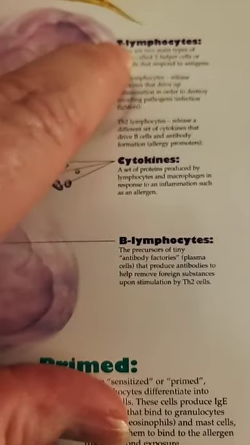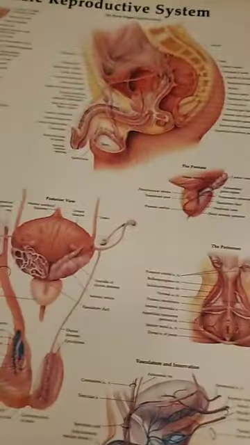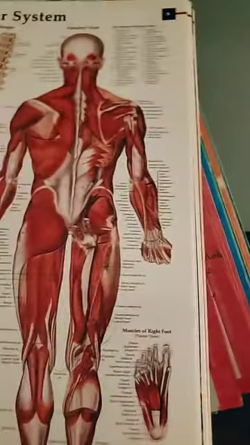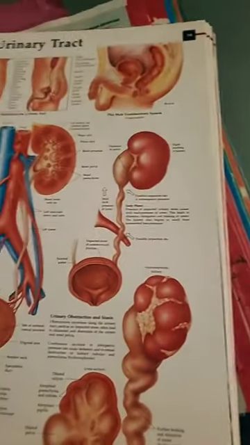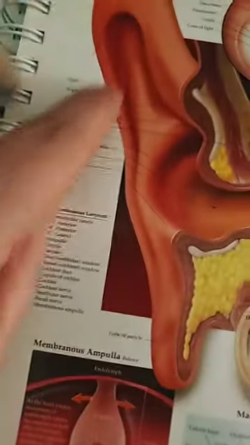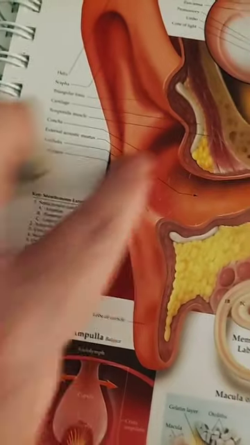But I like having small information. I don't want big information or paragraphs. More genitals. Lovely. But just knowing the ear parts and what they do for each ear.